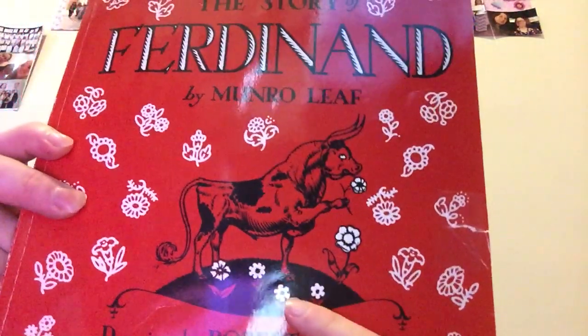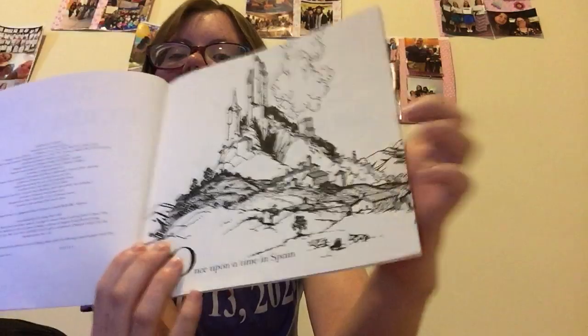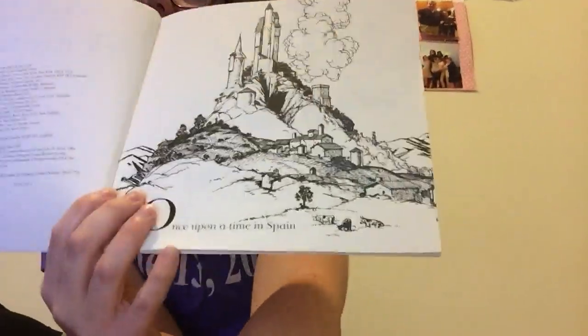Do you think this bull can be Ferdinand? I think so too. So let's find out why this silly bull is sniffing flowers. We're going to open up the book, go past the, that's right, title page. And now we're ready for our story. Now scoot this a little closer so you can see. All right, here we go.